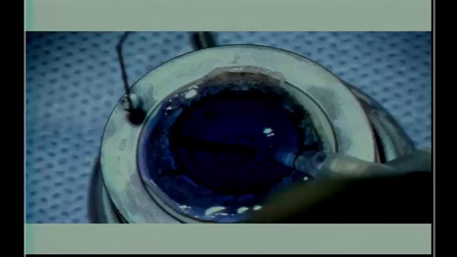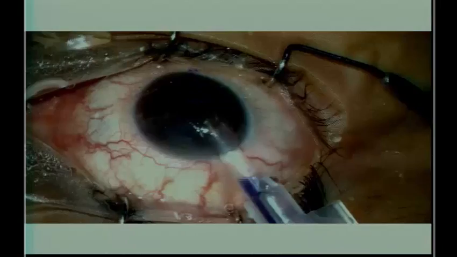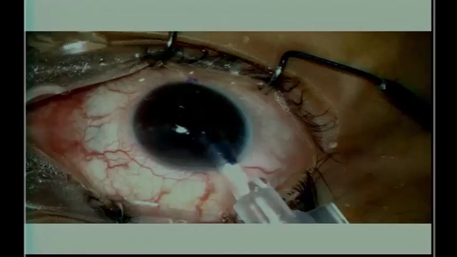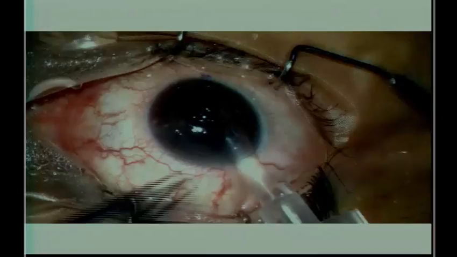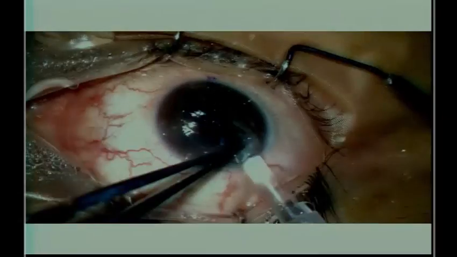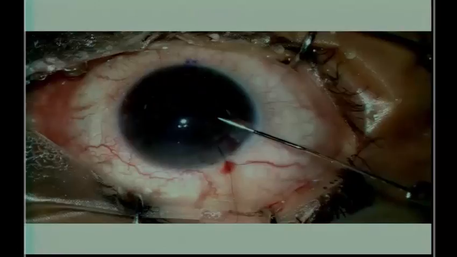So once you stain it, there are various ways of loading it into your cartridge. The eye should be soft, and there should not be any external pressure. As you would have seen in my surgery in the morning, the assistant had applied the speculum, so it was really tight. So if you have that kind of external pressure, your tissue can jump out of the eye.